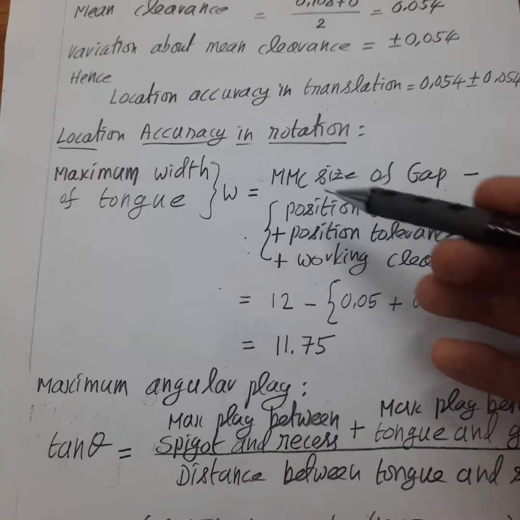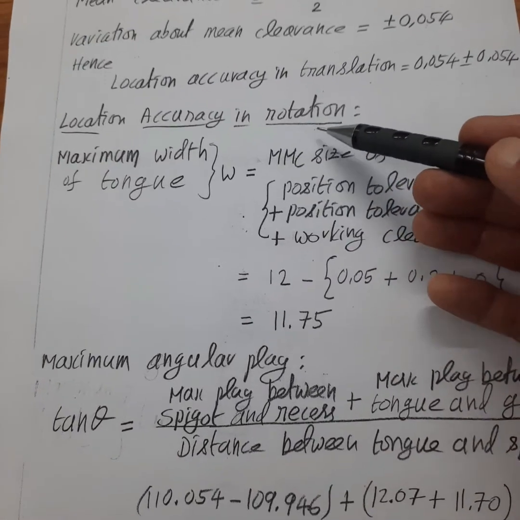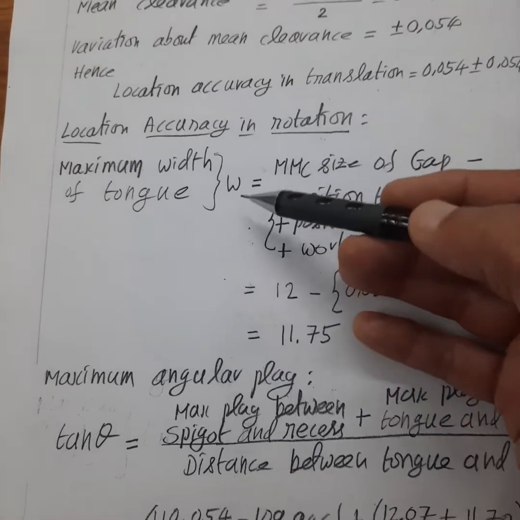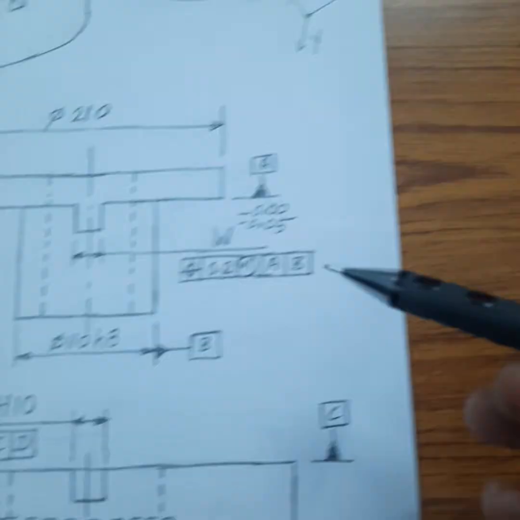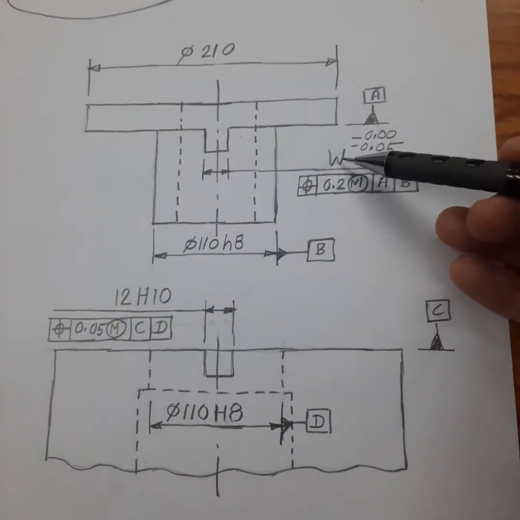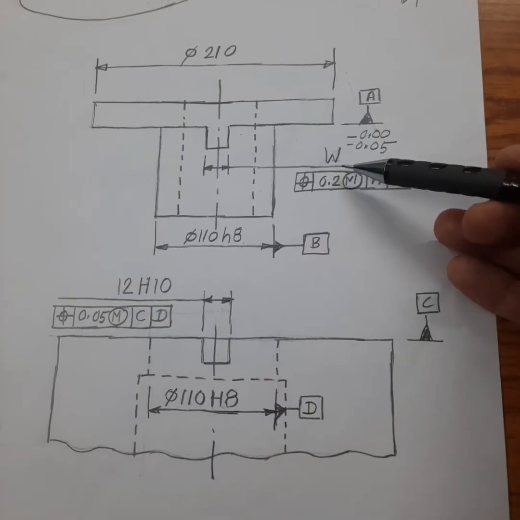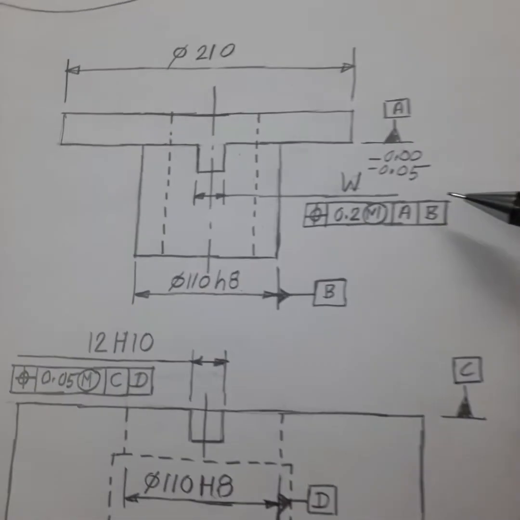Next, we have to find the location accuracy in rotation. Before we find the location accuracy in rotation, we have to determine the maximum size of the width of the tongue. This W we have to find based upon the assigned values of tolerances.